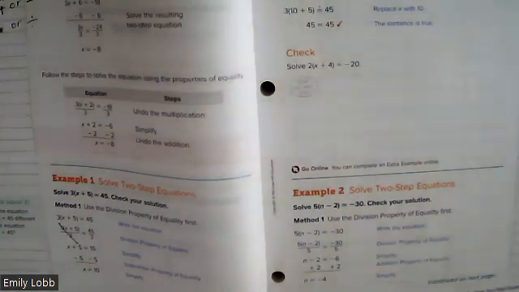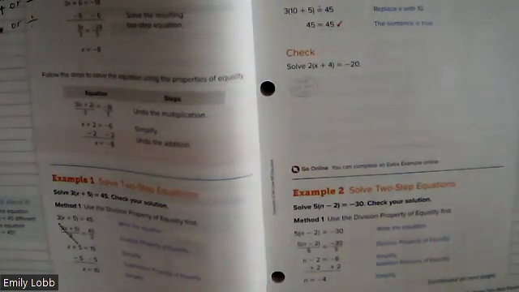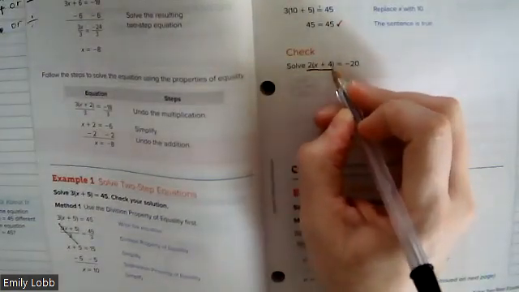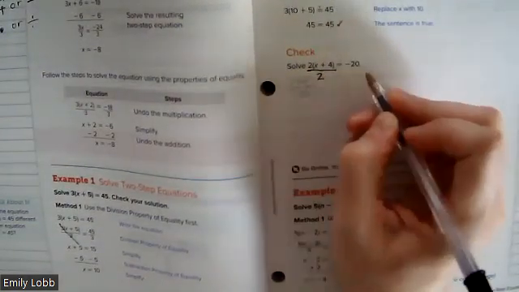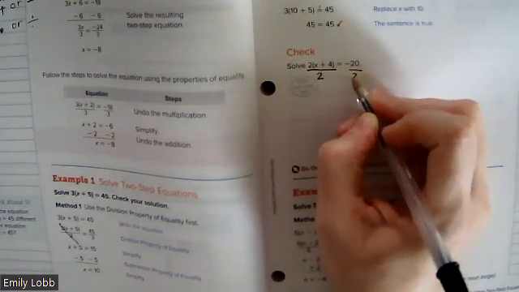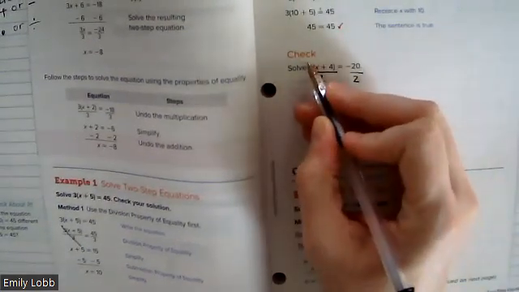I tried. All right. How many of you divided first? If you divided first, you should have divided the entire left side by 2 and the entire right side by 2, right? Because you divide by what's being distributed.